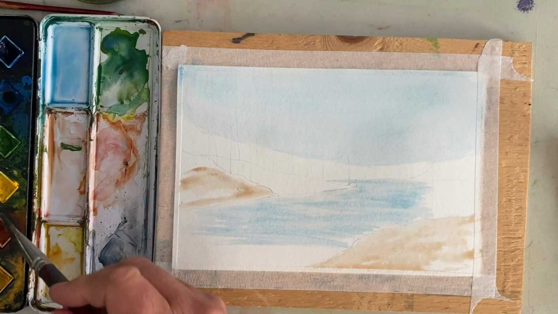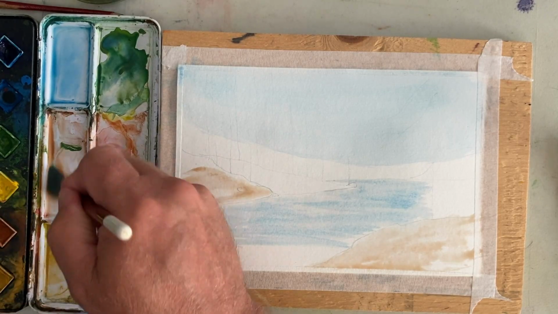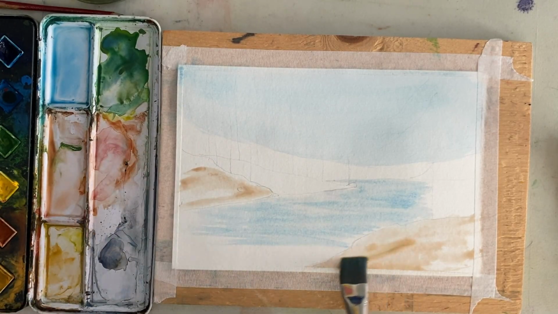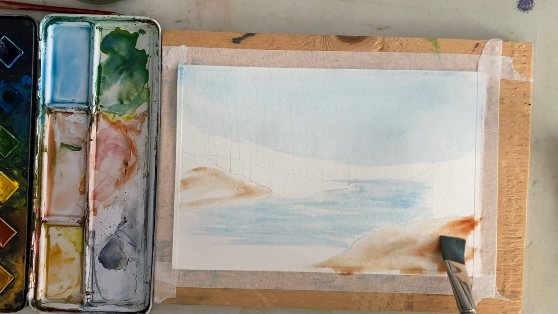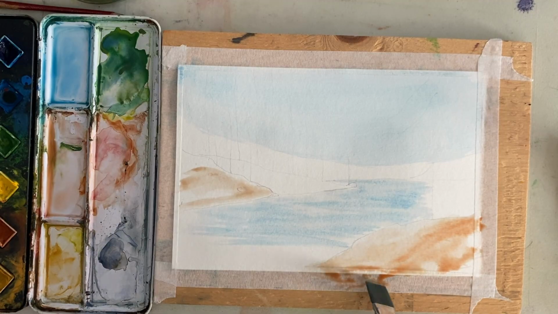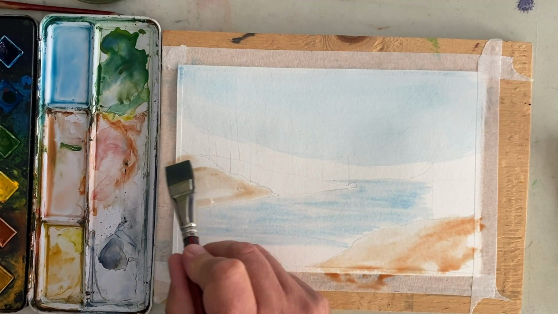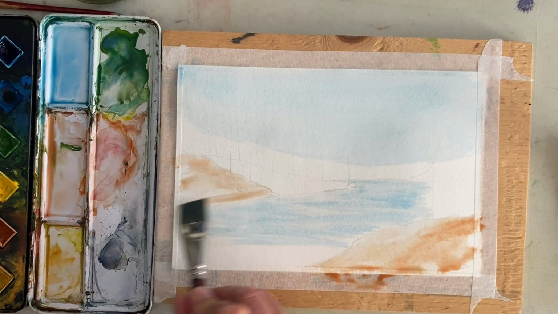Okay, so I'm gonna rinse that brush out, and I'm gonna pick that sienna up slightly more intensely, go across here in a few places, just like down this pathway. Again, we're just gonna let that do its own thing, and don't worry about that too much.